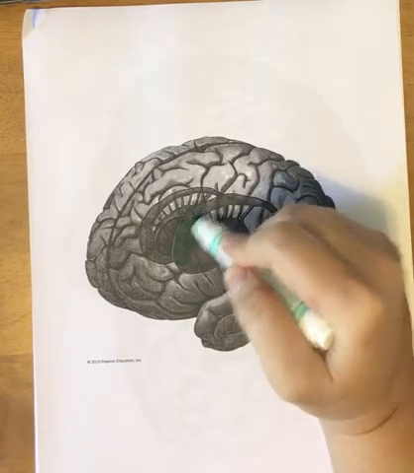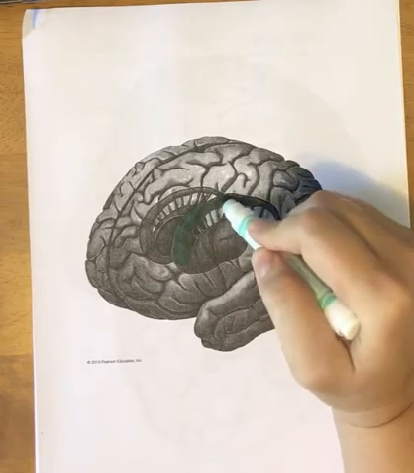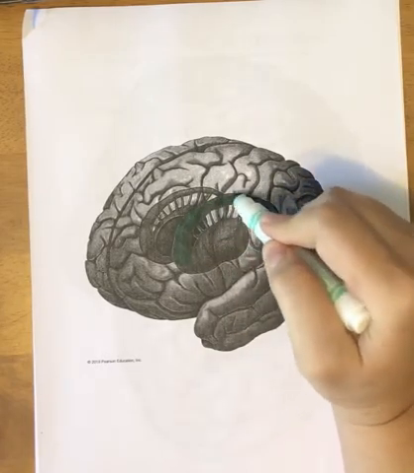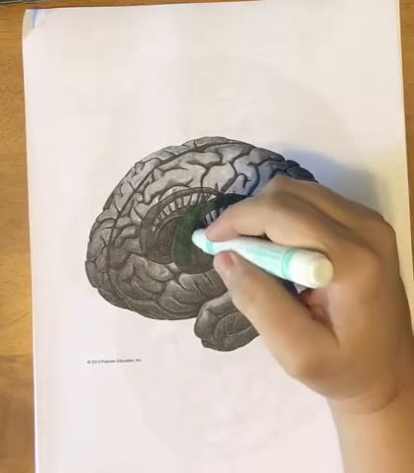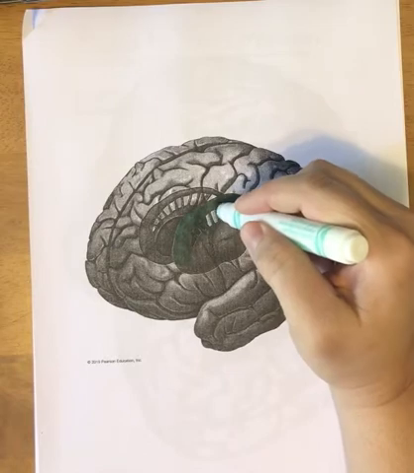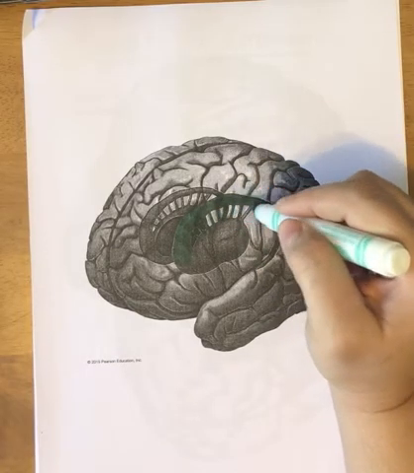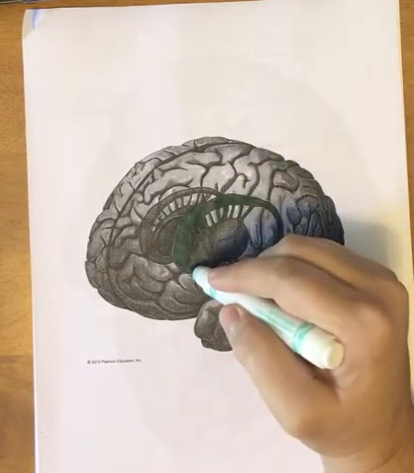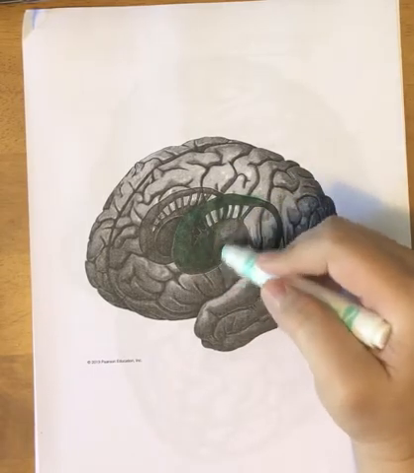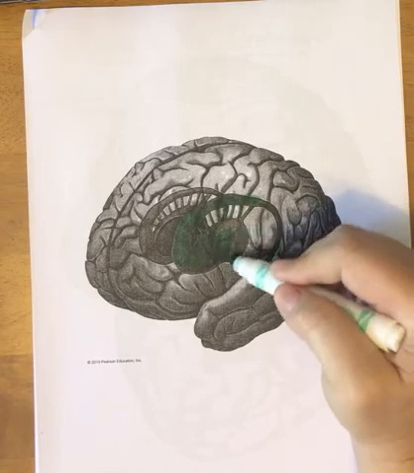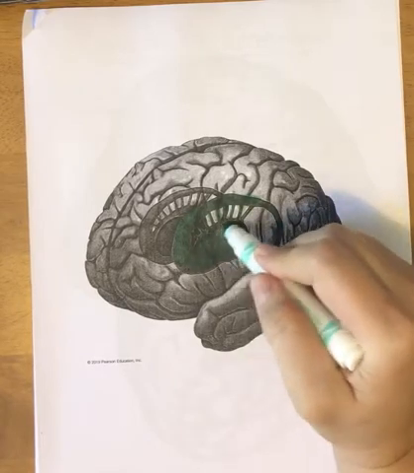The basal nuclei has 3 different names. I'm not going to make you know exactly what they are. I do want you to know their names. Now this big one, it's called globus pallidus.